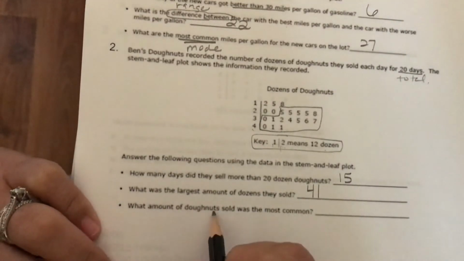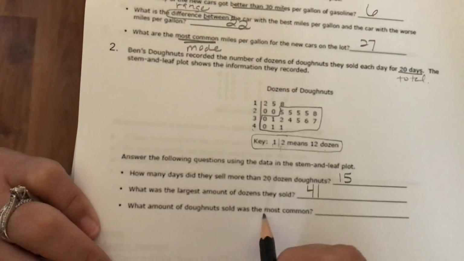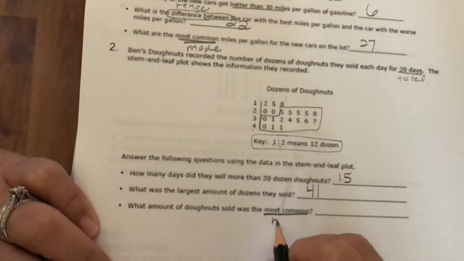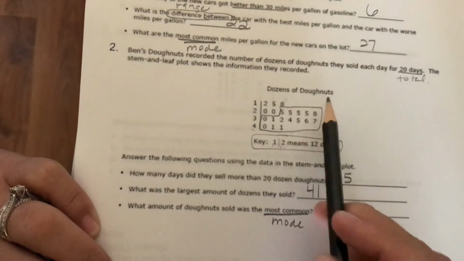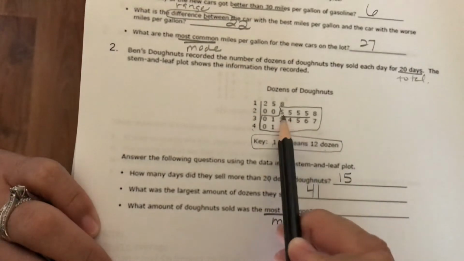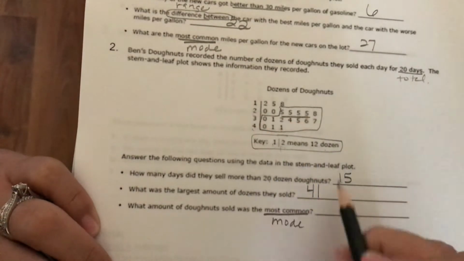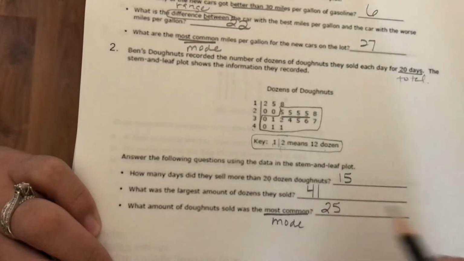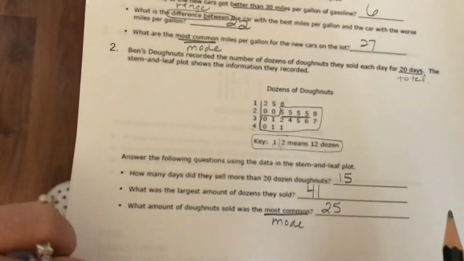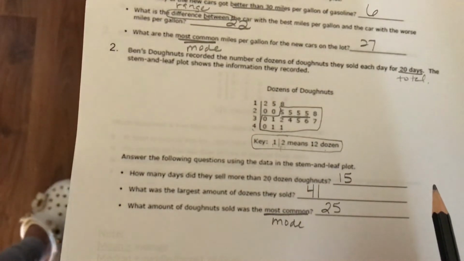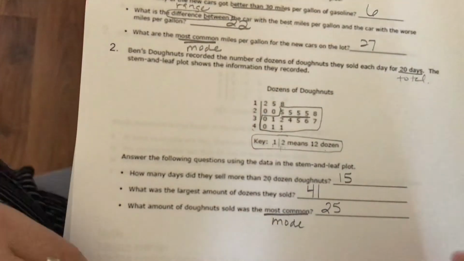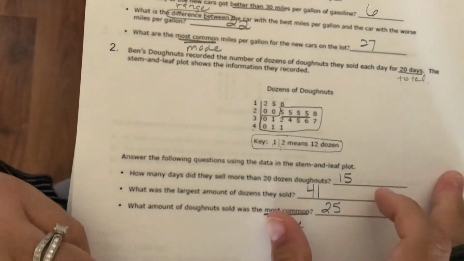And what amount of donuts sold was the most common? Again, they want to know the mode. So you can look at the leaves. Which is the leaf that appears the most? Ooh, these right here. And they go with the 2. So that would be 25. That is the most common amount of donuts sold. 25. And that is how we work it out.